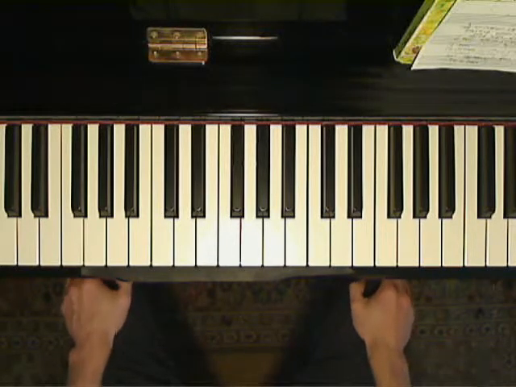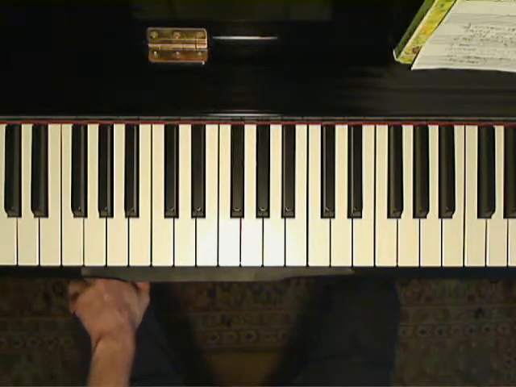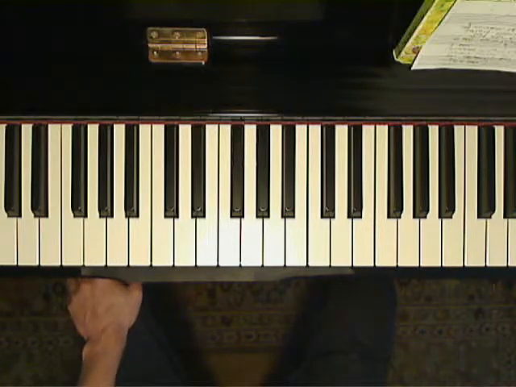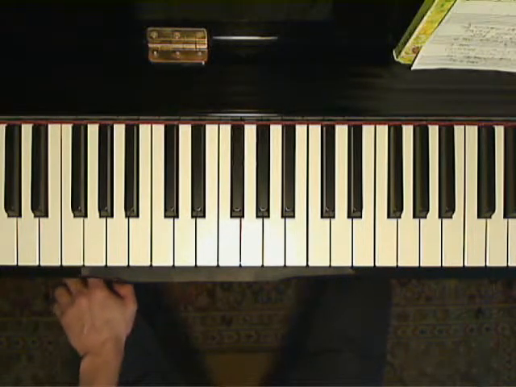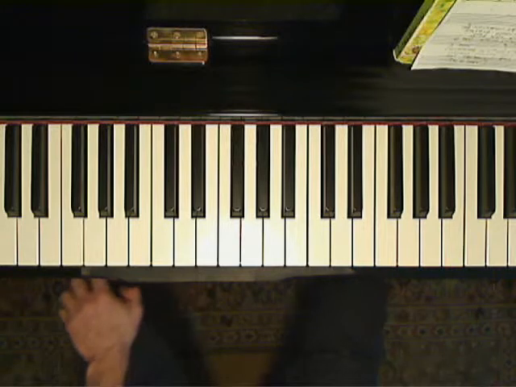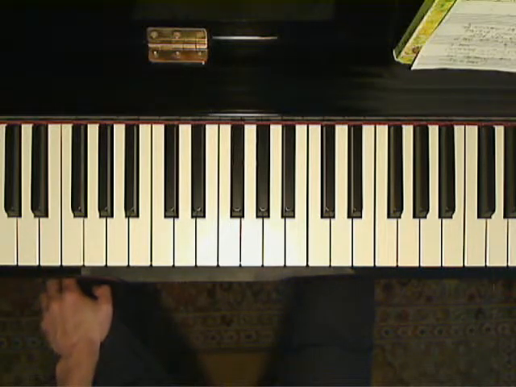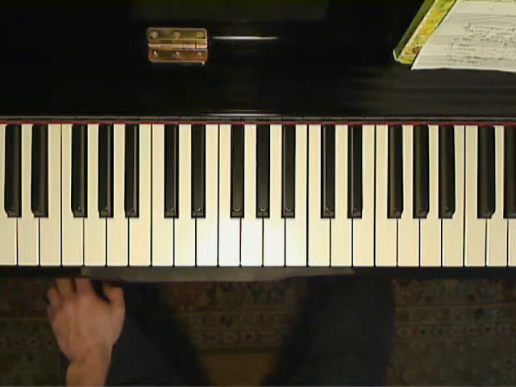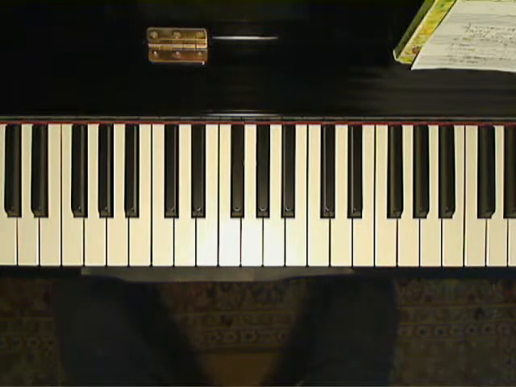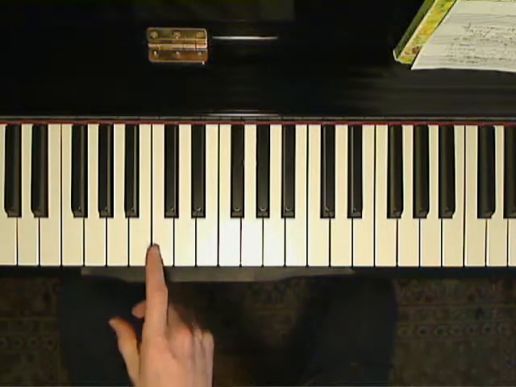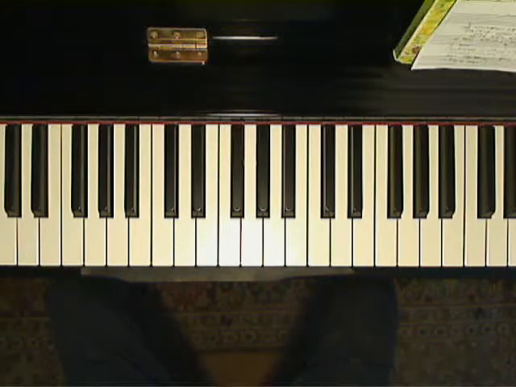What I want you to do is pause the video and try to find all the notes of the C minor scale. Please try to apply all the different steps which our method is made up of. And after, I will show you how to do it correctly. So pause the video.